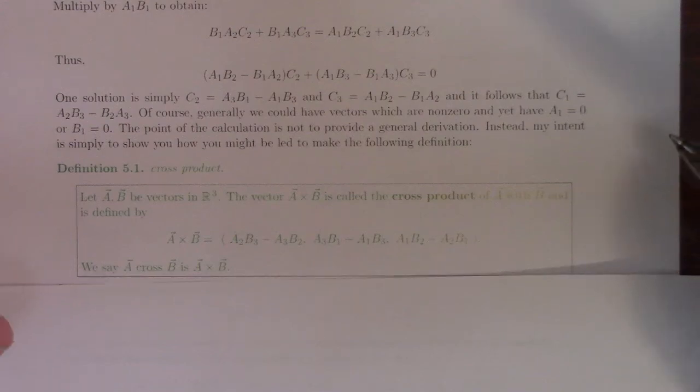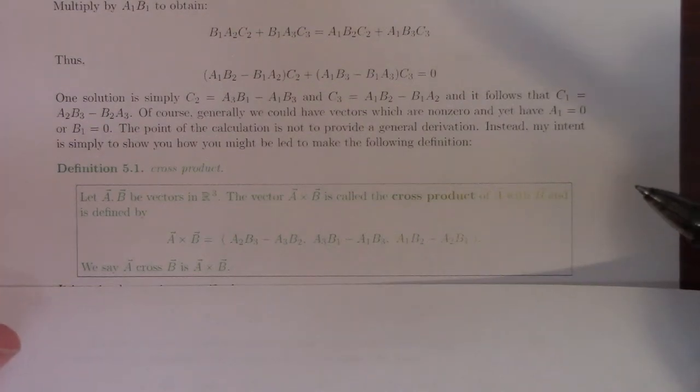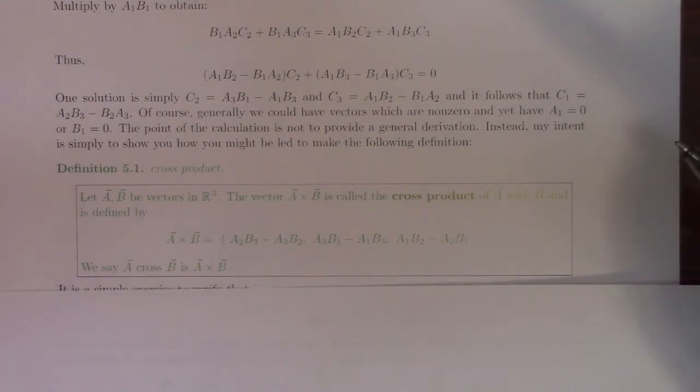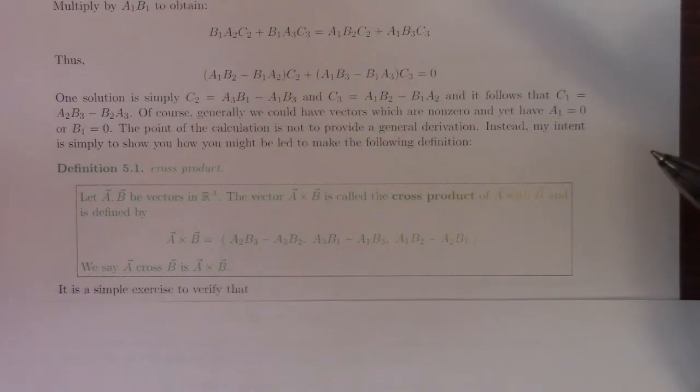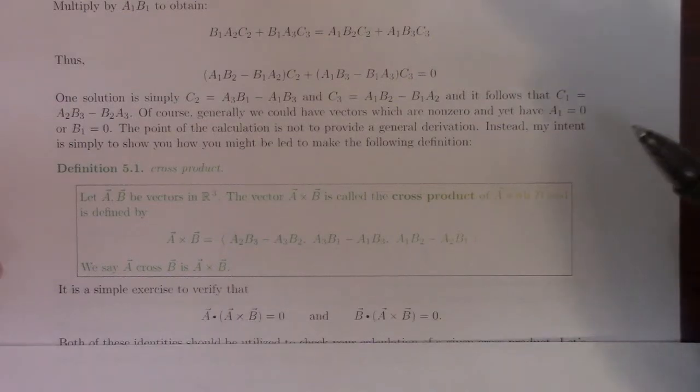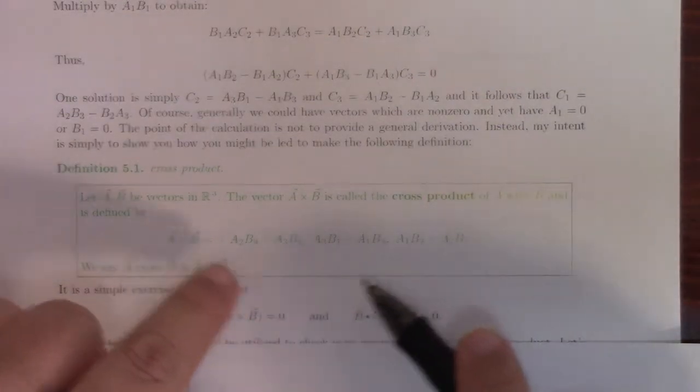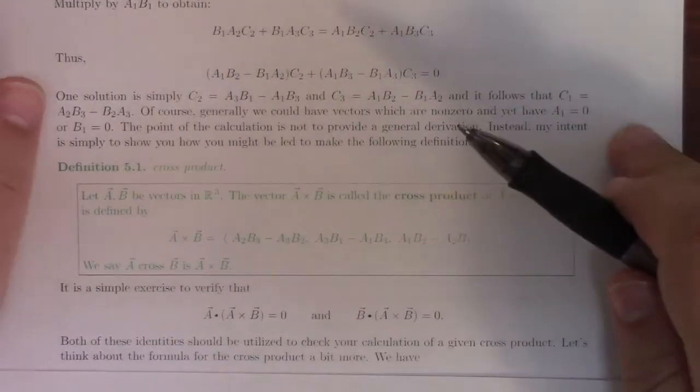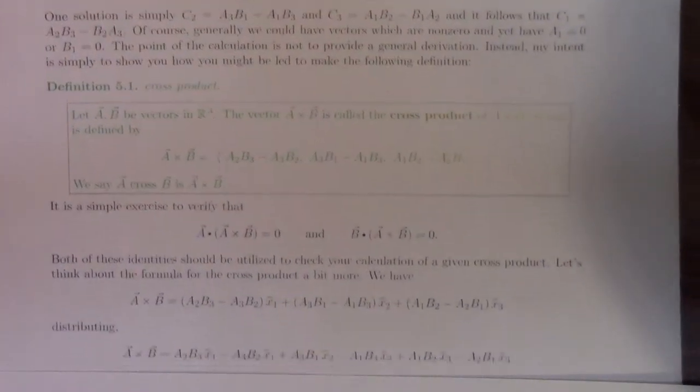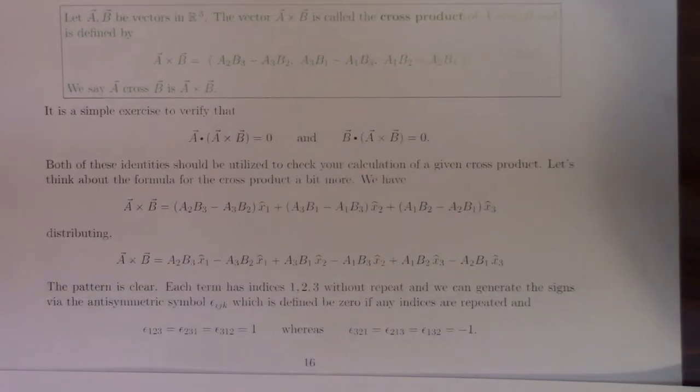Of course, I do allow you to have a note card, so technically speaking you don't need to remember it. It would be wise to remember it because that will make your calculation a lot faster than if you're always trying to match up with this formula. It's a pain. You need to work about 10 cross products before you get really comfortable with it.